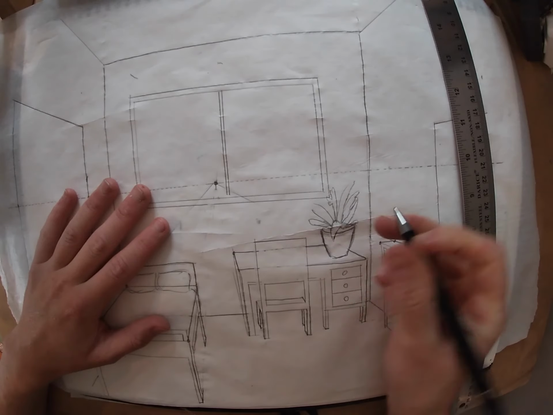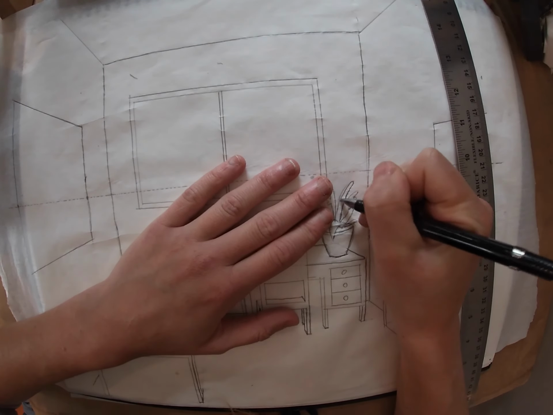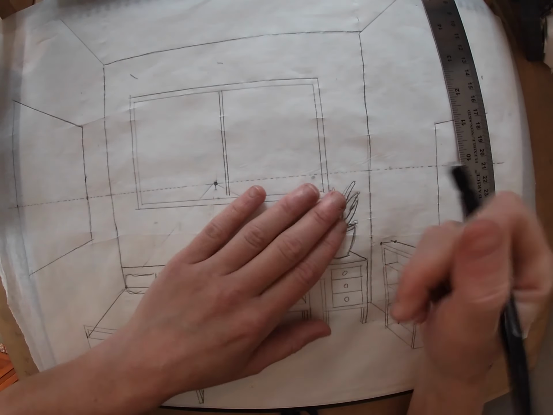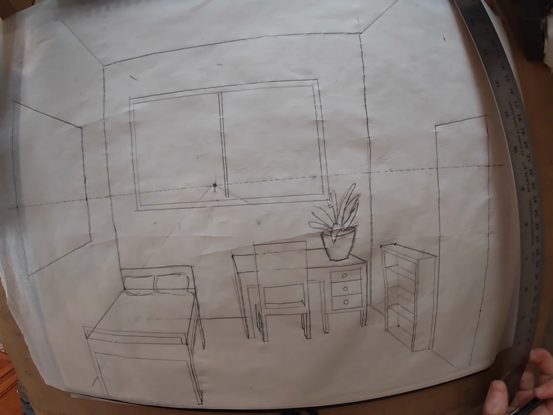And we haven't talked about value yet, so don't worry too much about shading. If you want to do some basic cross hatching, you can do that, but we'll get into shading next week, so I'm not grading you on that per se.